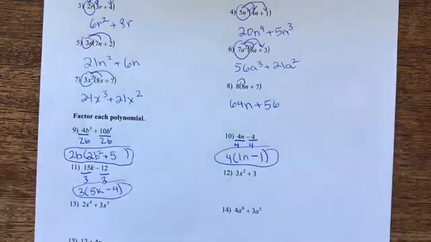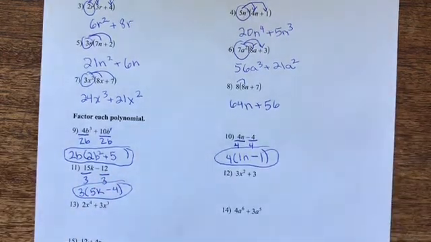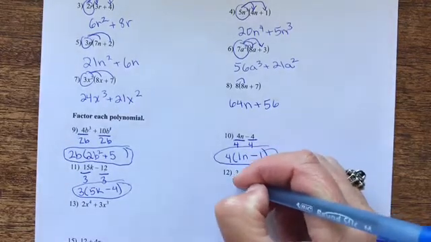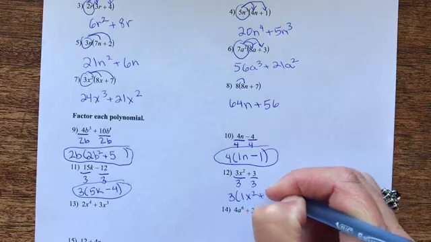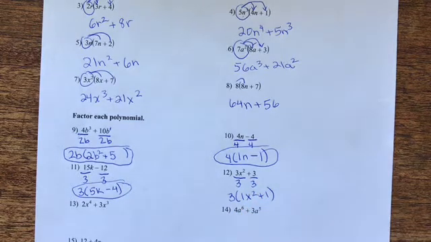Let's do this next one. This one looks pretty easy breezy. They don't have a variable in common. They only have a single number in common. We can take that out front and determine what's left. So let's do 13 together and 14. Then I'm going to have you guys hit pause and you're going to try the last 6.